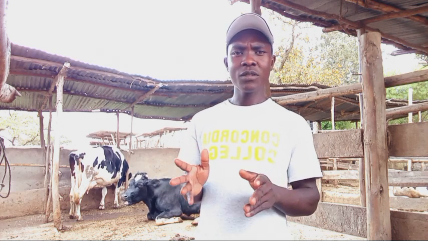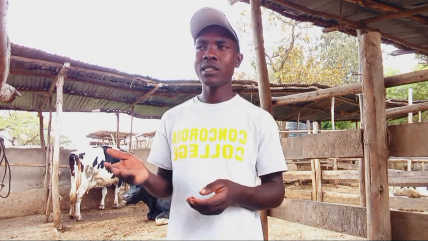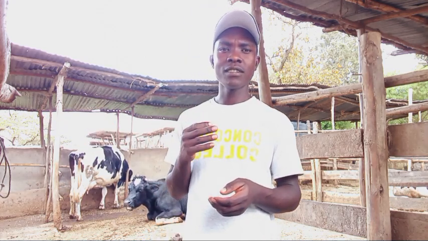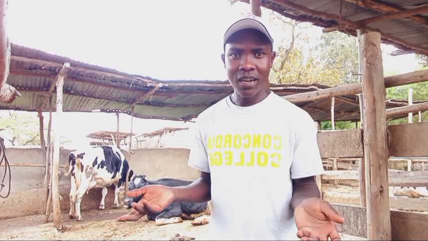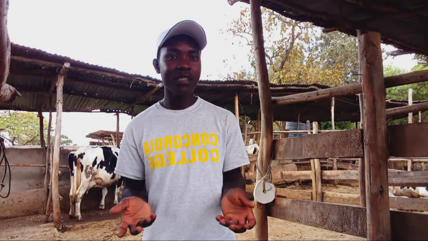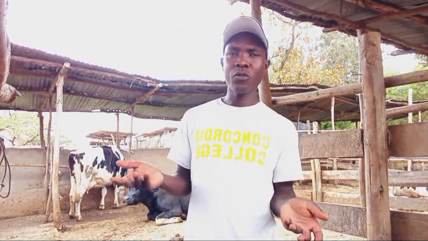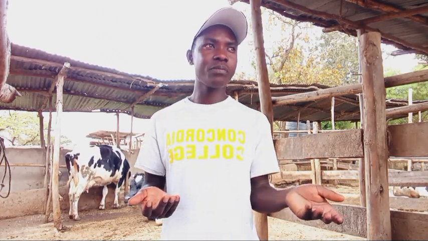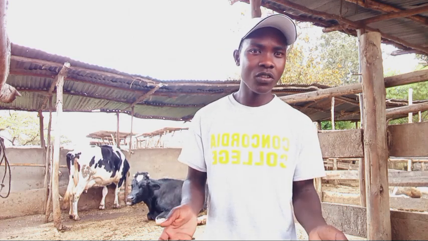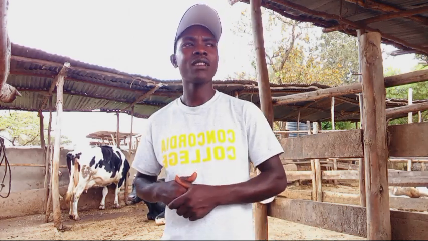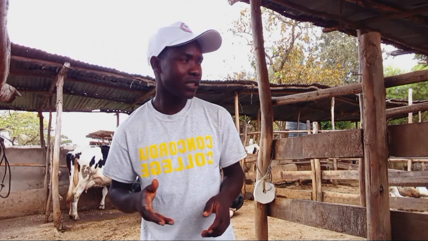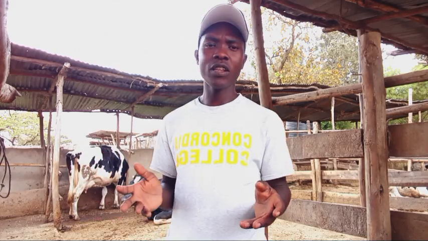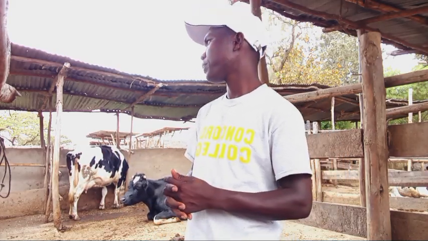So the fertility of the animal, you can check it. If you purchase an animal from a farmer, make sure the animal is already in calf. Once an animal is in calf, there's no way you doubt its fertility status. You can also buy a second calver, and you'll still be on a good side, because the animal already has a good record. So fertility is another thing I need to put into consideration about the health status of the animal.